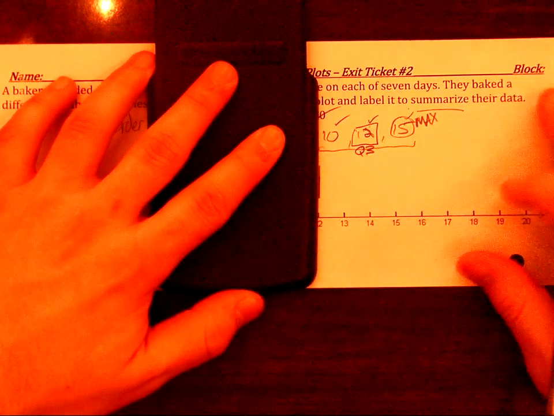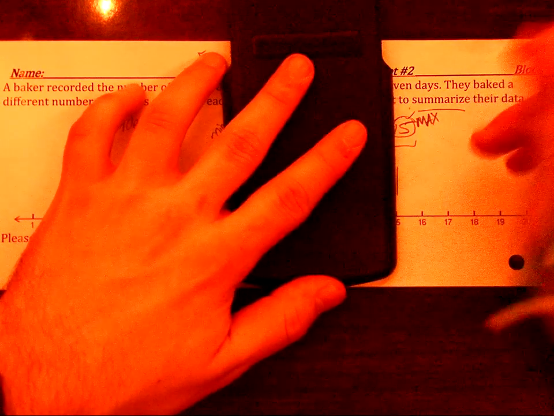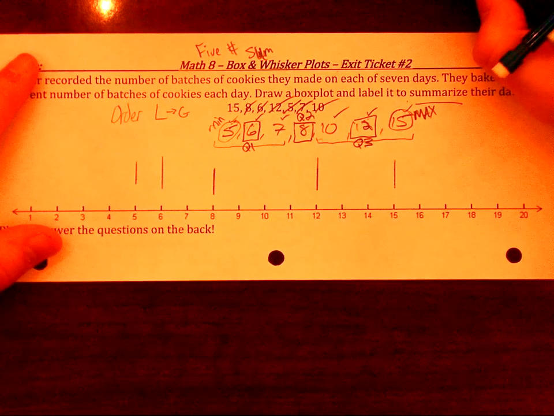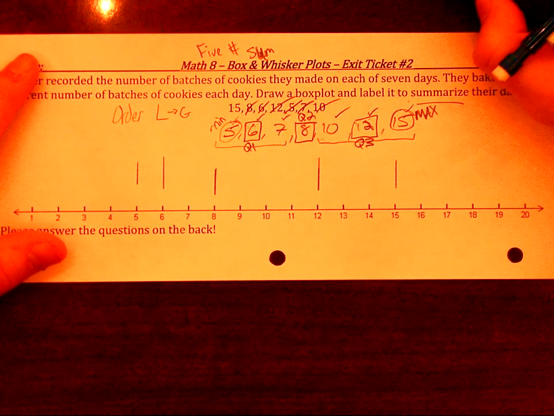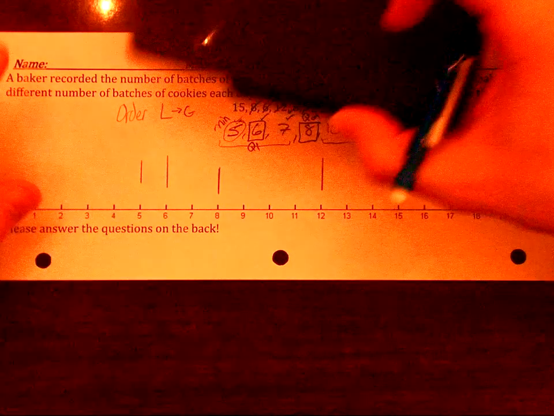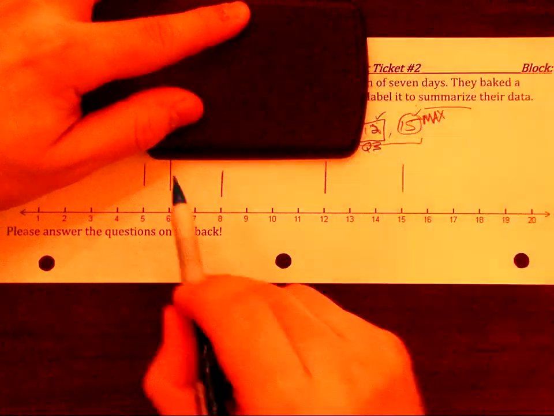Alright. I'm going to use the back of the calculator just to give myself a nice straight edge so those lines are nice and even. Again, it doesn't have to be perfect, but you just want to make sure that you are pointing out those 5 numbers. Box in your quartiles, so I can start drawing our box like so.